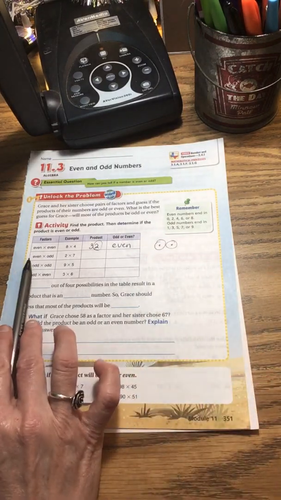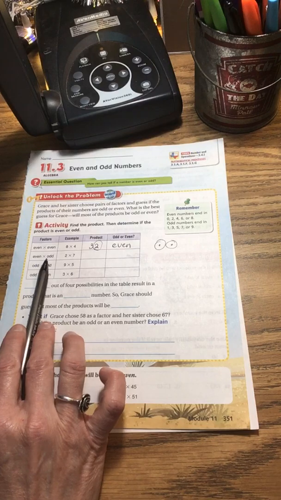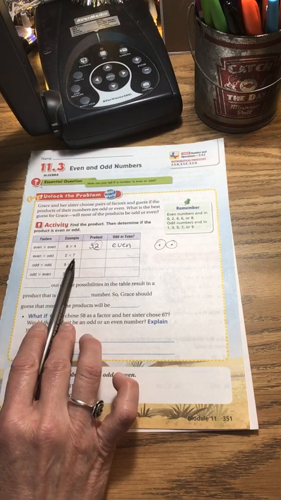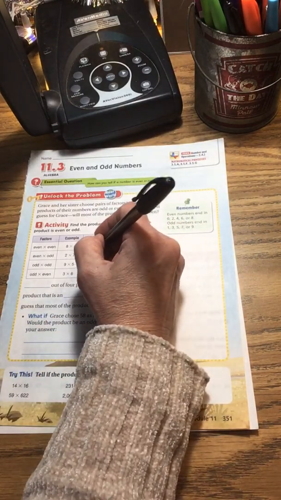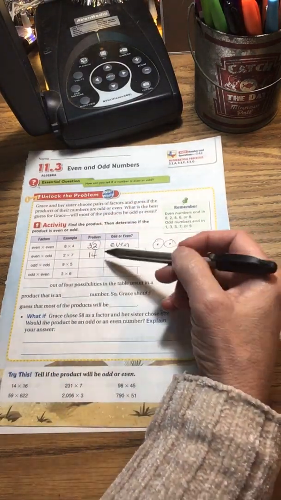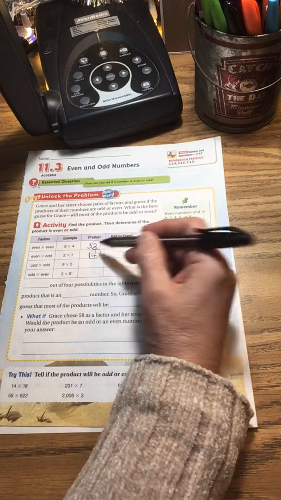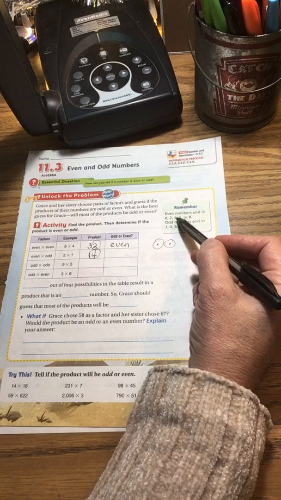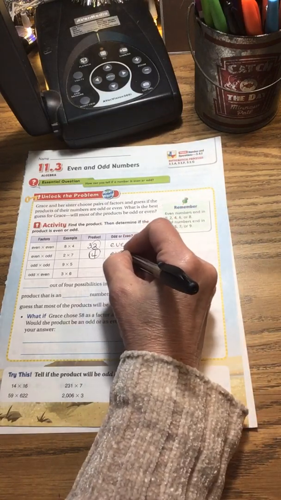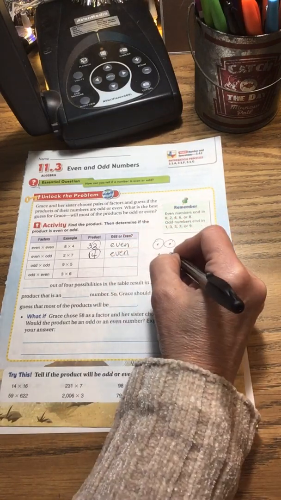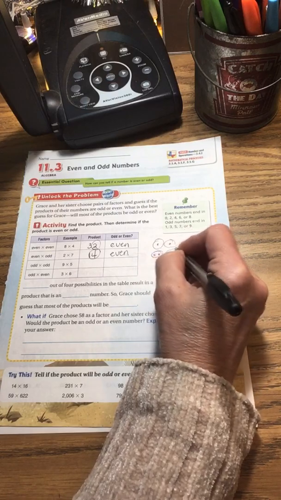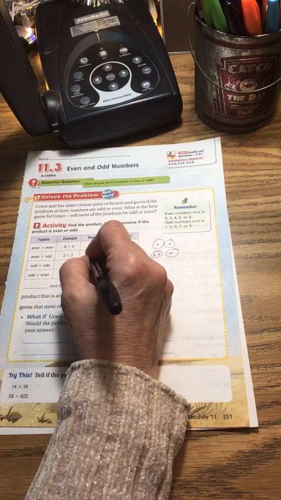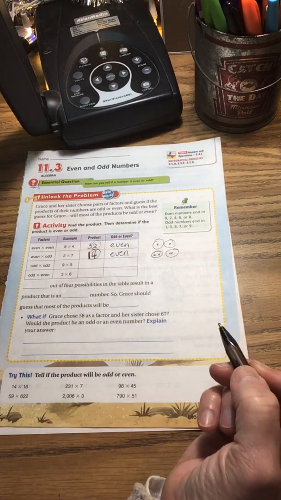Okay, look at this. If you have an even number times an odd number, like 2 times 7, what is that? Well, that's 14. So if it ends in a 4, is that an even number or an odd number? Well, if you look over here, a 4 is an even number, because it can be grouped into two different groups of 2, right? 2 groups of 2 is 4. Okay, so 14 is an even number.